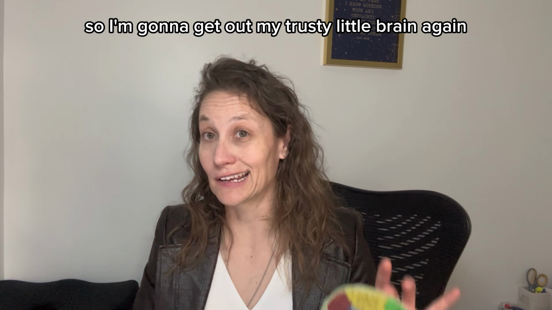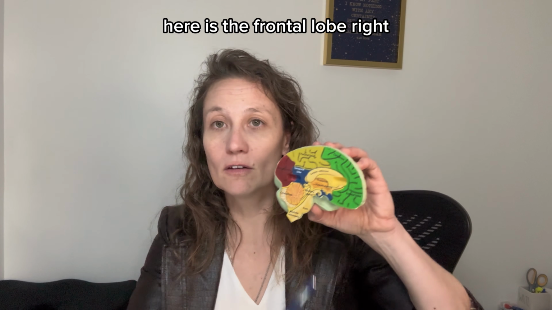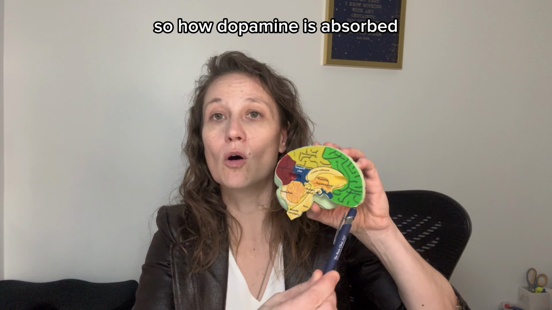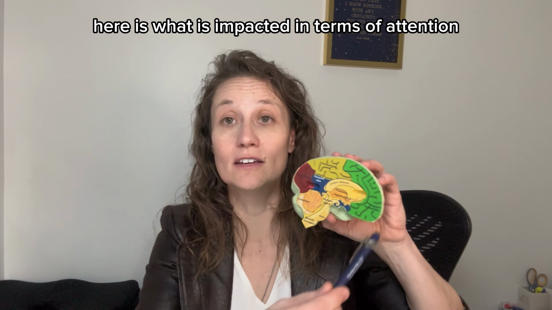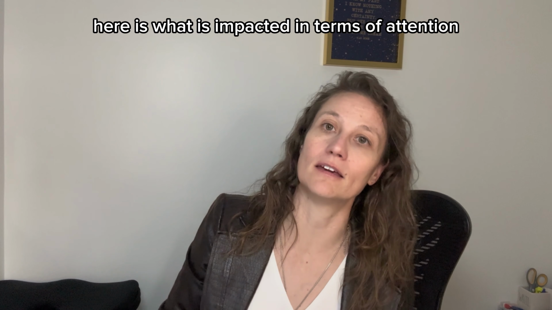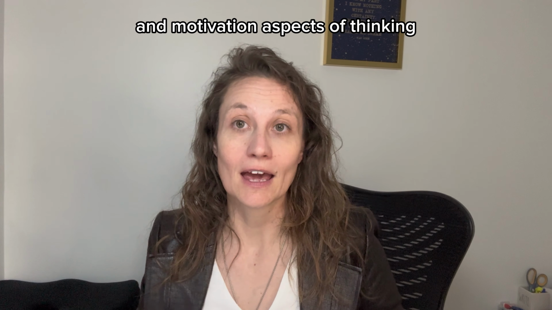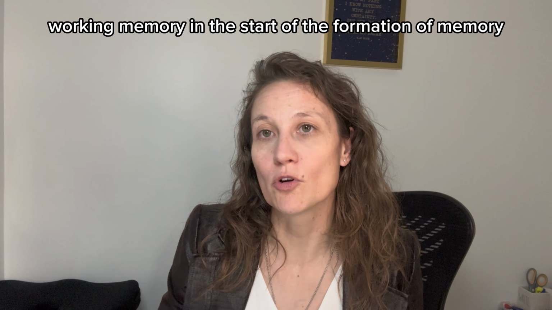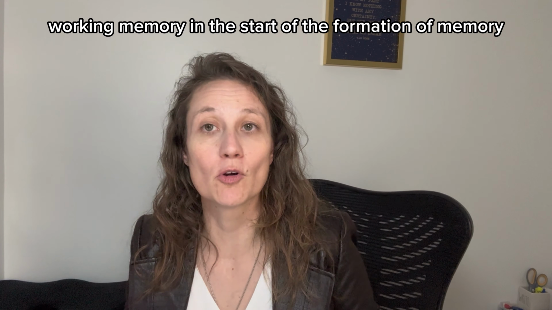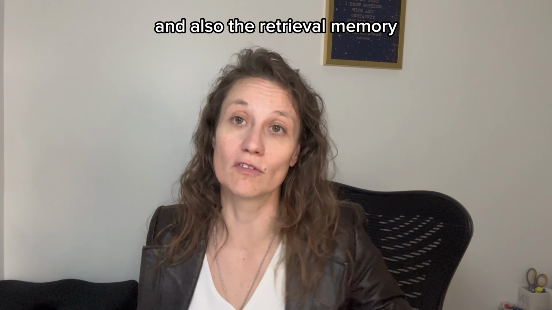So I'm going to get out my trusty little brain again. Here is the frontal lobe, right? So how dopamine is absorbed here is what is impacted in terms of attention and motivation, aspects of thinking, working memory, and the start of the formation of memory, and also the retrieval of memory.